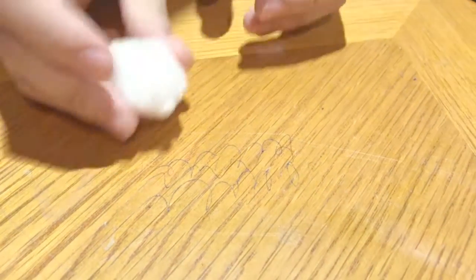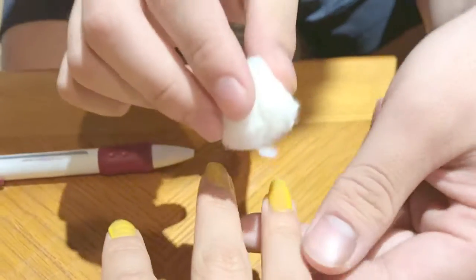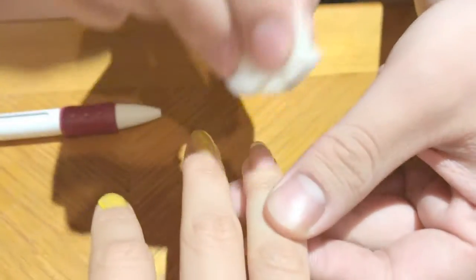To begin with, acetone is used for many purposes that many people don't know. You could use acetone to remove old ink stains like the one right here, to remove nail polish, and to clean up makeup tools.